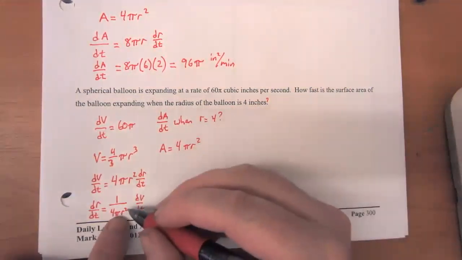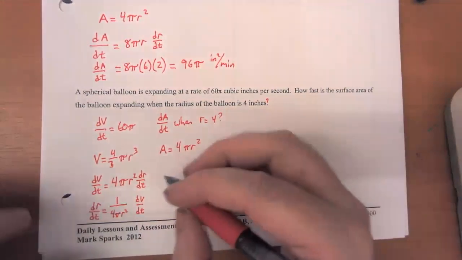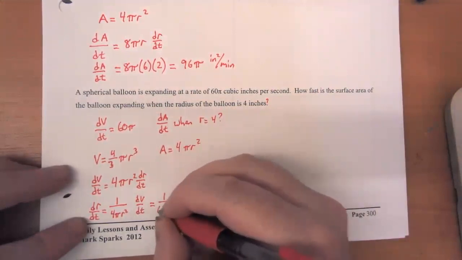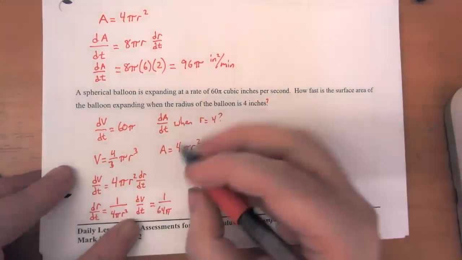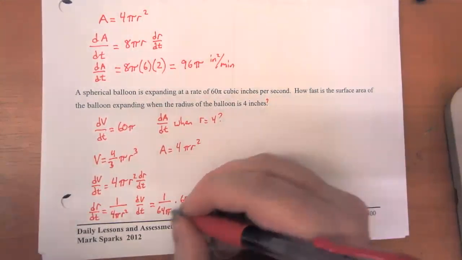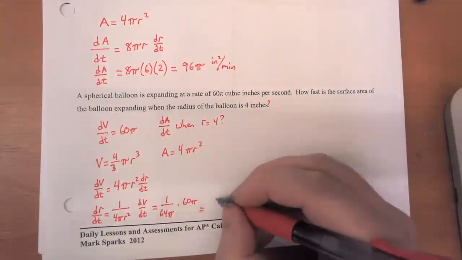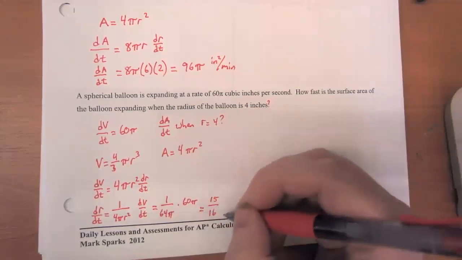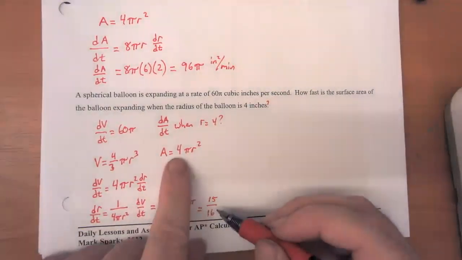So 4 squared is 16. And 4 times 16 is 64. So that's 1 over 64 pi times dV/dt, which is 60 pi. And so the pi's cancel each other out. And 60 over 64 can be simplified to 15 over 16. All right, so now we know what dr/dt is equal to.